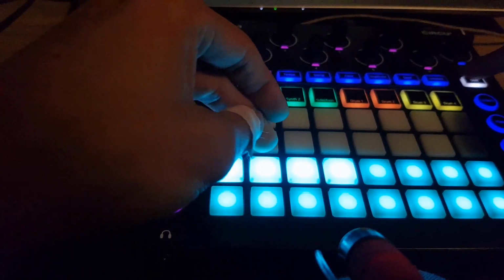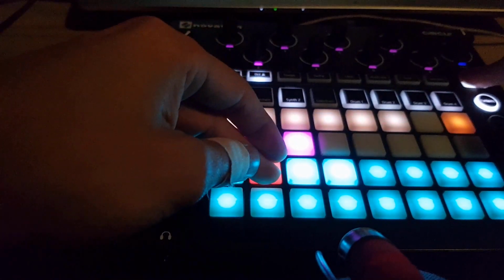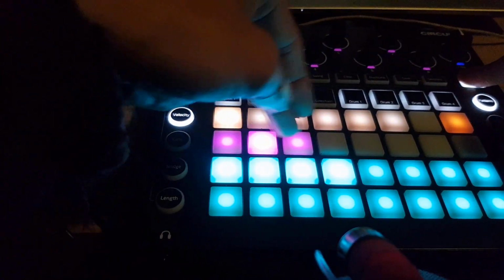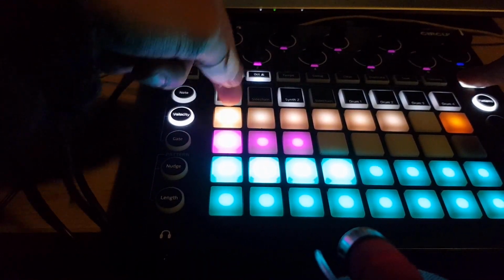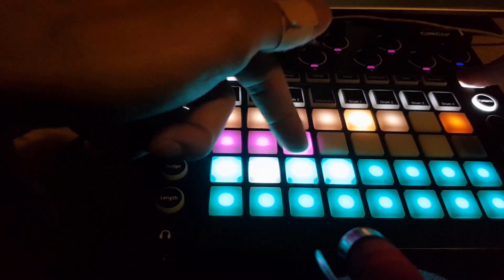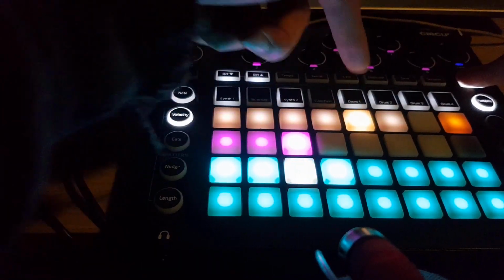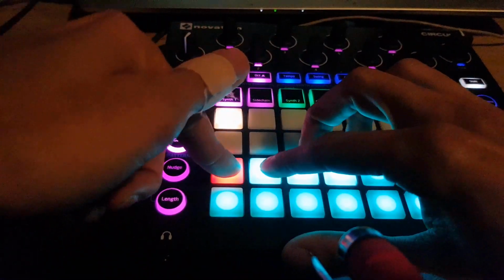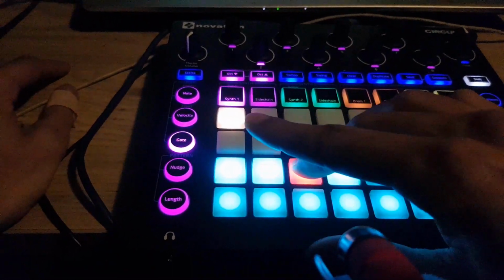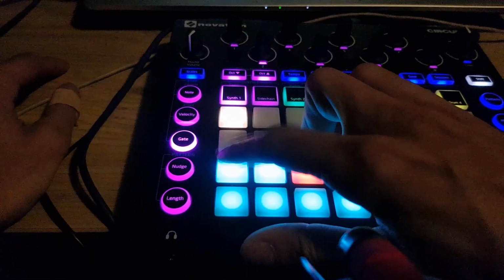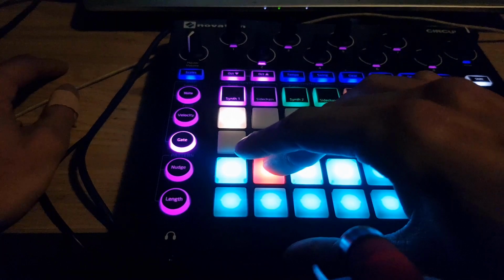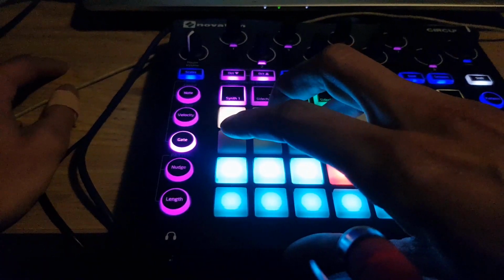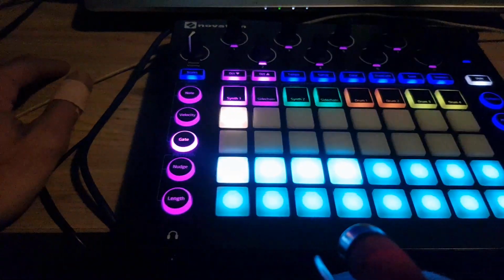So I'll show you one more time. Select the chord, select the key, and then you just do that for all your chords. Then you've got a strummer.